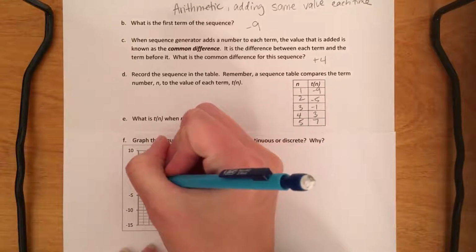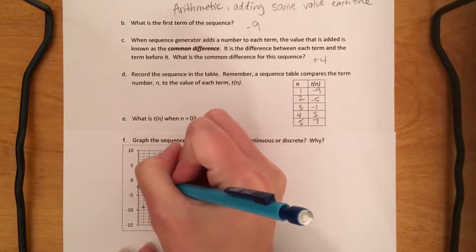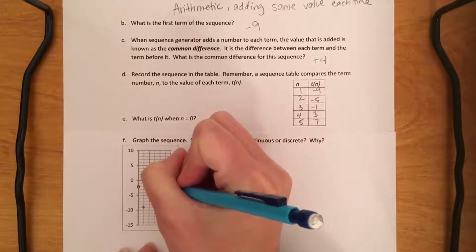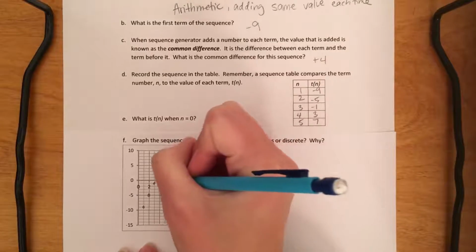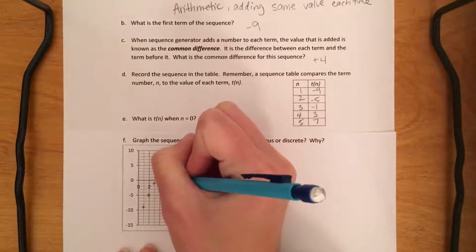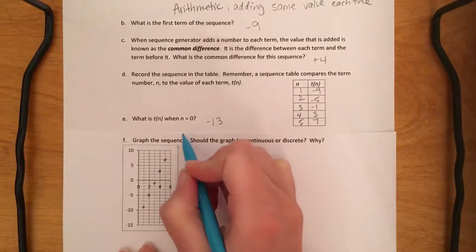So 1, -9, 2, -5, 3, -1, 4, 3, 5, 7. Okay, graph the sequence. Check, that's done.